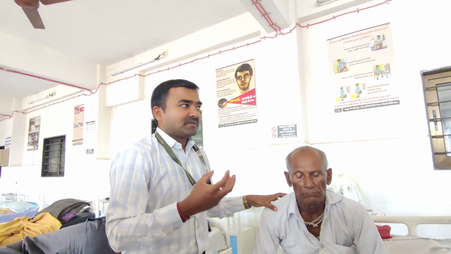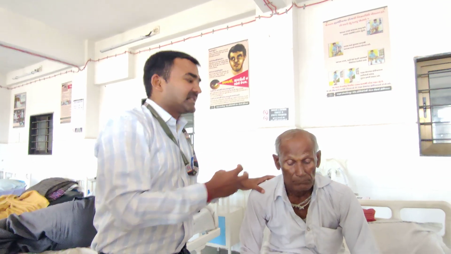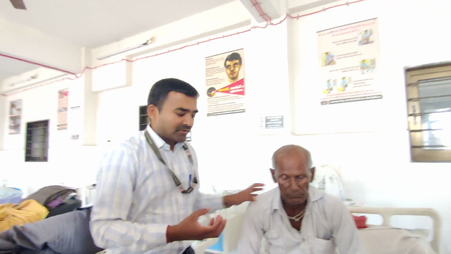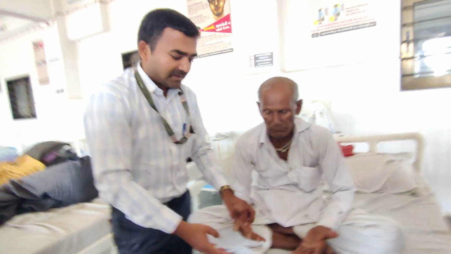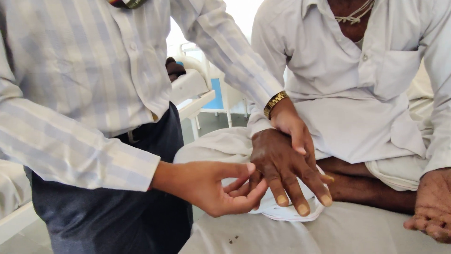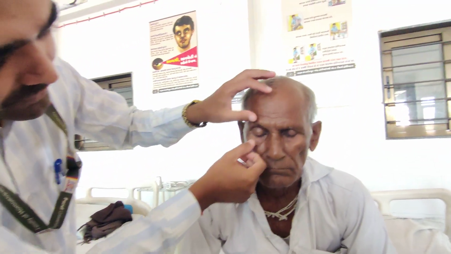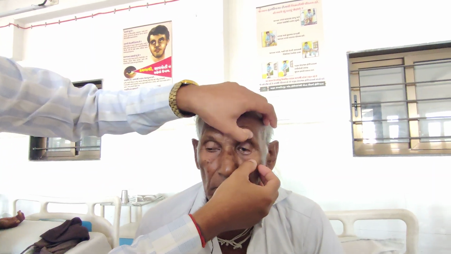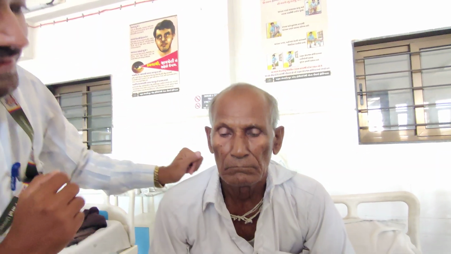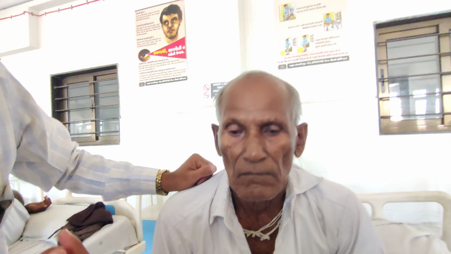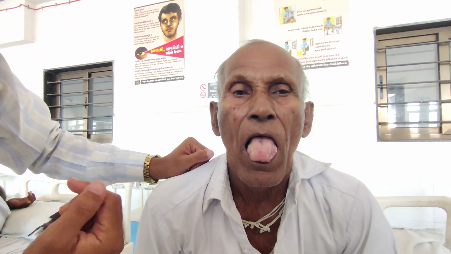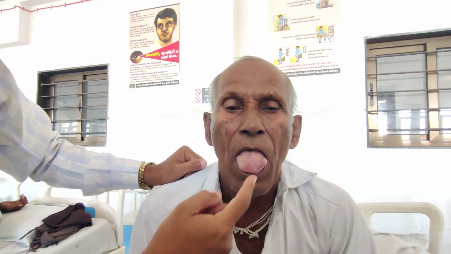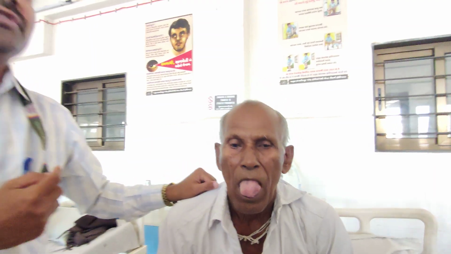Next sign that can be seen is cyanosis, that is bluish discoloration of the skin and mucous membrane. So we are going to see for the palms, we are going to see for the nails, we are going to see for the lips, we are going to see for the sclera, conjunctiva, bilaterally, and we are going to see for the tongue, and whether any bluish discoloration is present on the tongue.